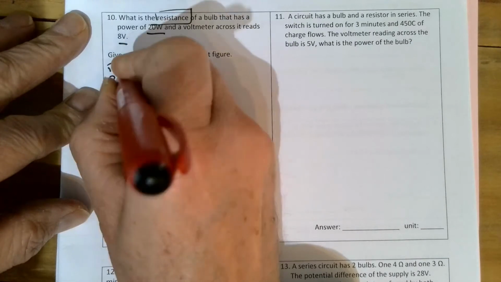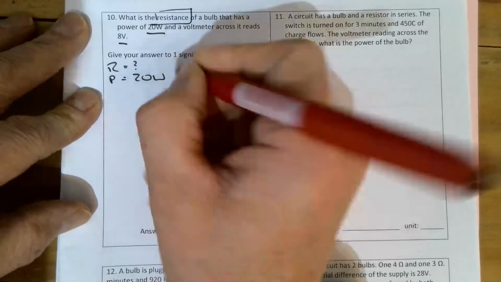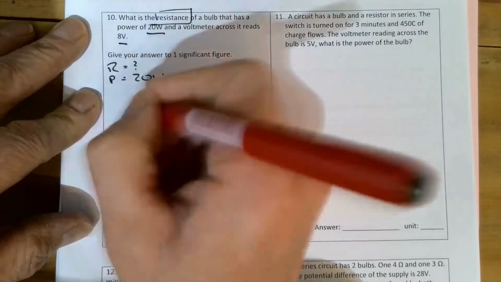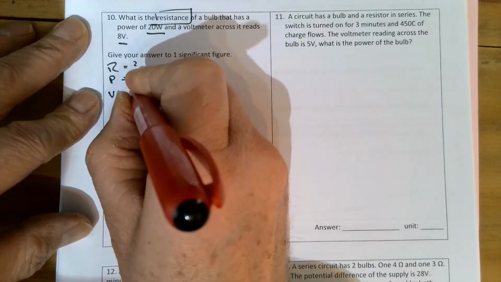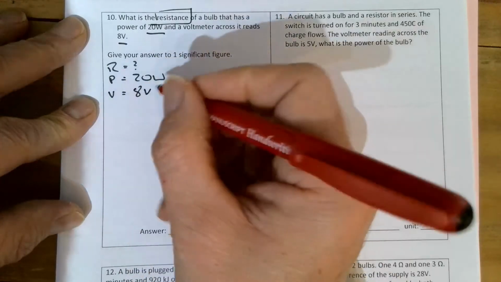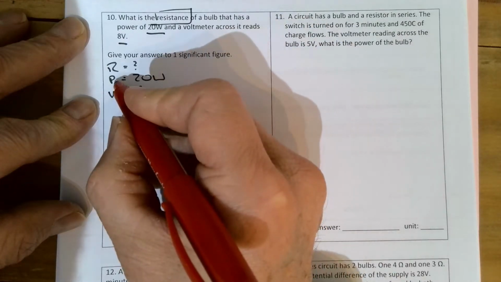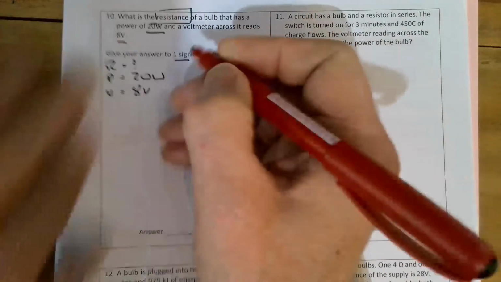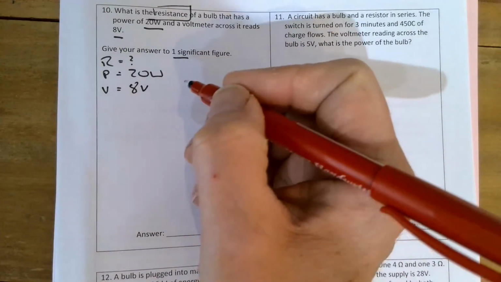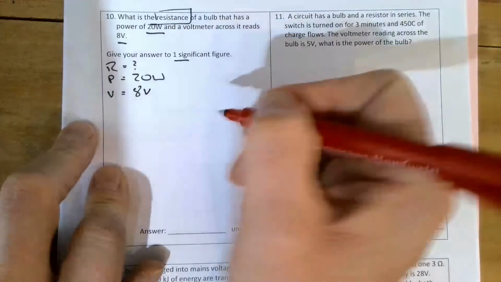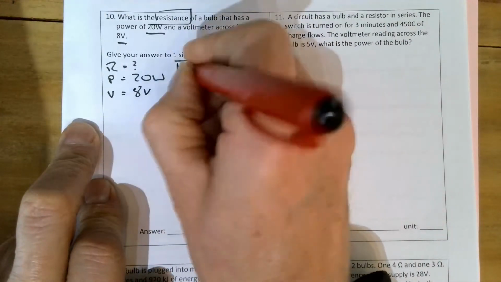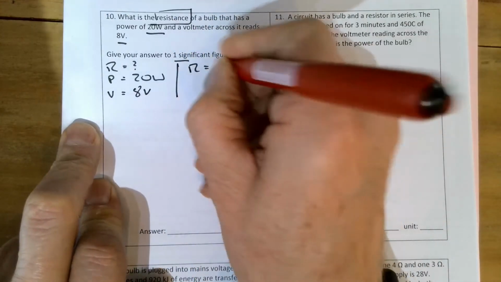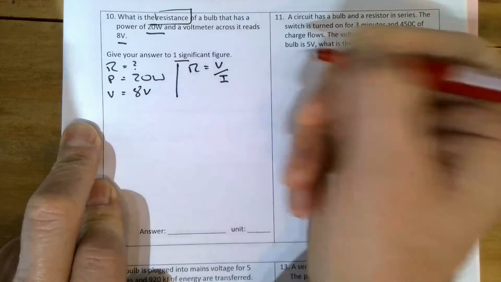So, power is equal to 20 watts, and voltage is equal to 8 volts. I need R. Now from Ohm's law, R, resistance, is equal to voltage divided by current.